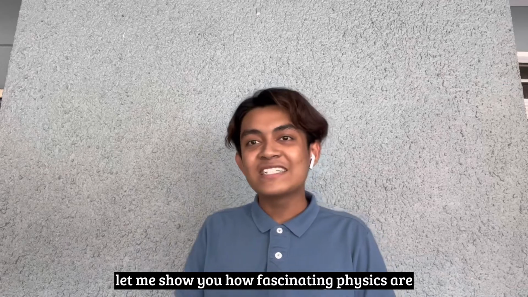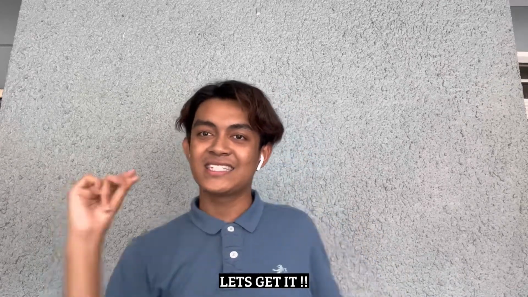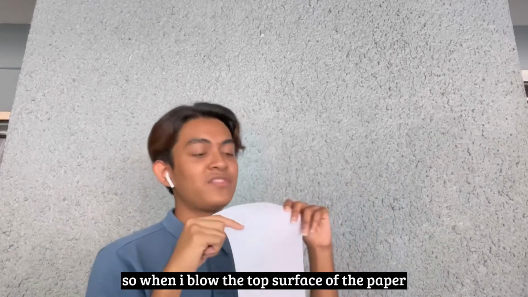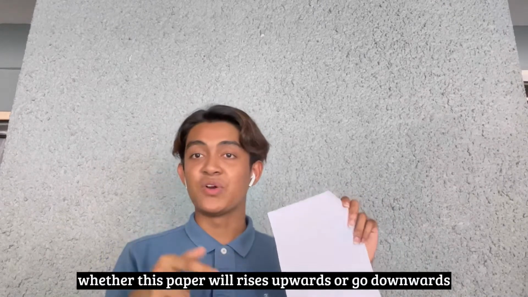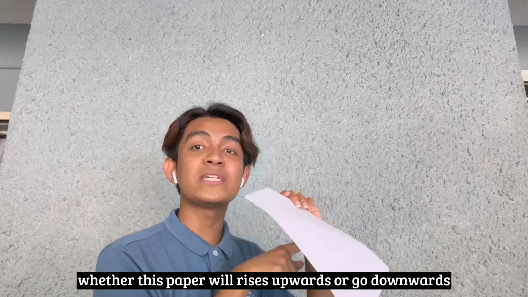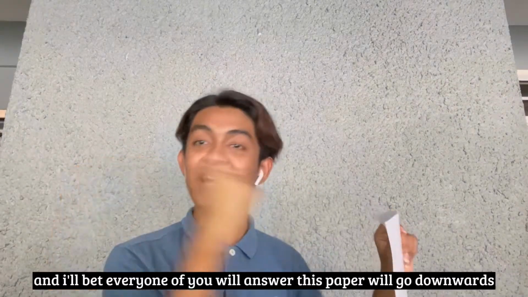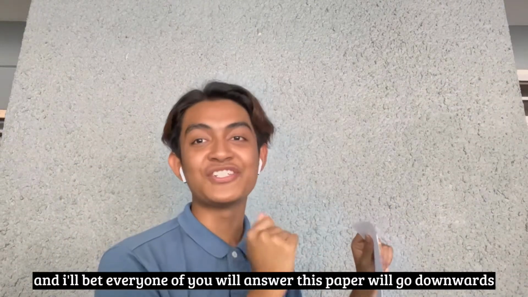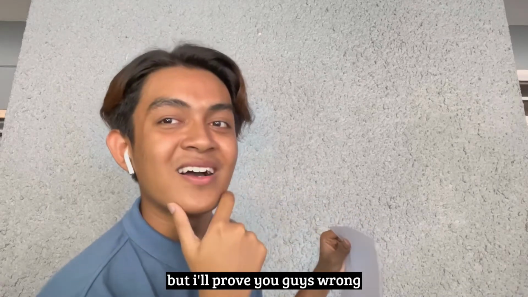Still don't get it? Let me show you how fascinating physics is. Here, I have a sheet of paper. So when I blow over the top surface of the paper, what do you guys think? Will this paper rise upwards or go downwards? I'll bet every one of you will answer that the paper will go downwards. But I'll prove you guys wrong.